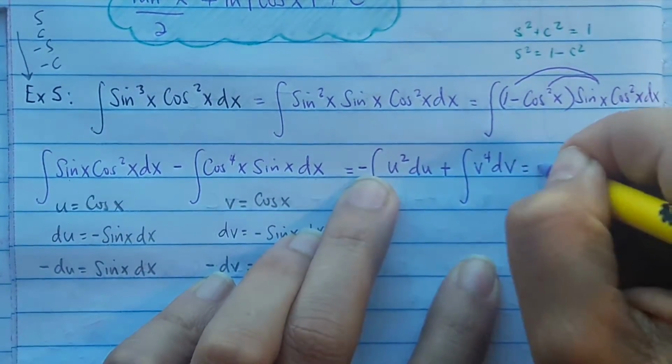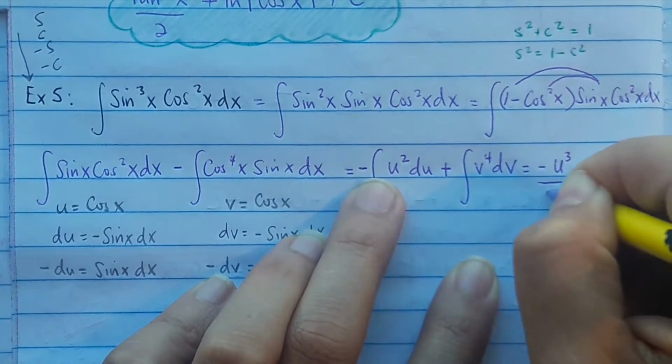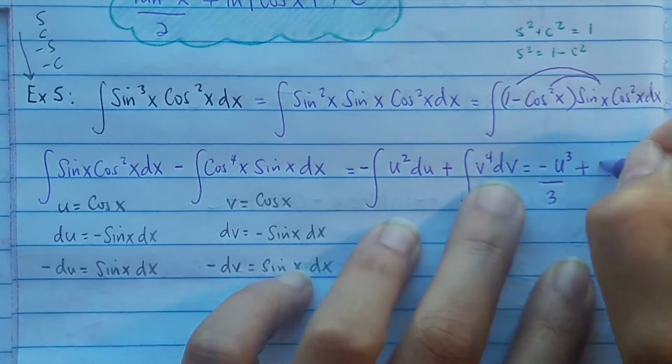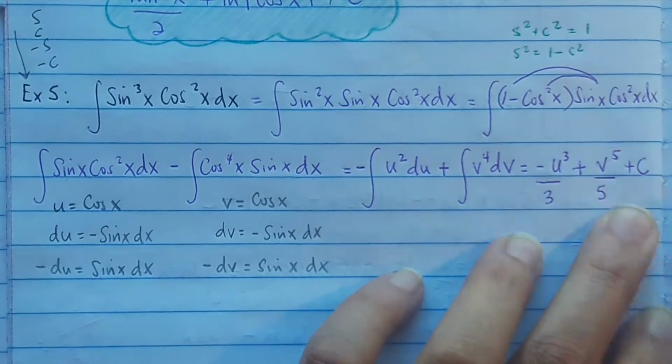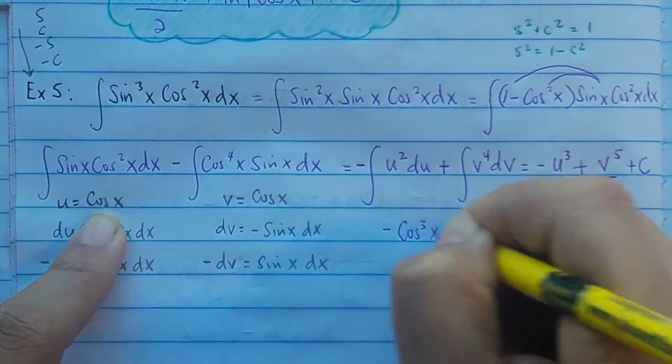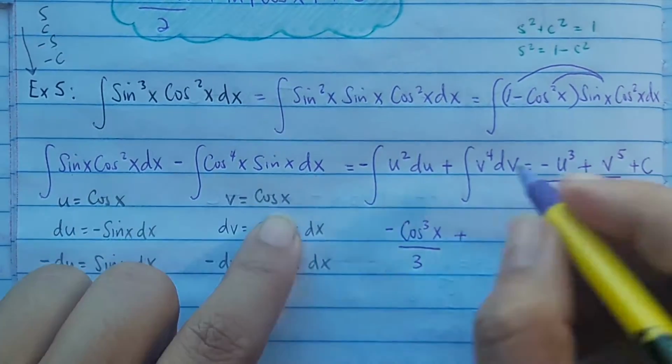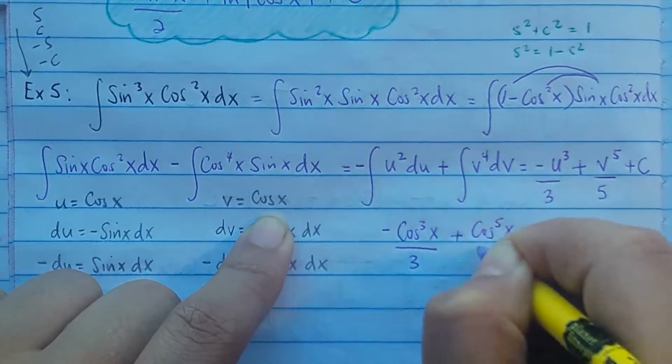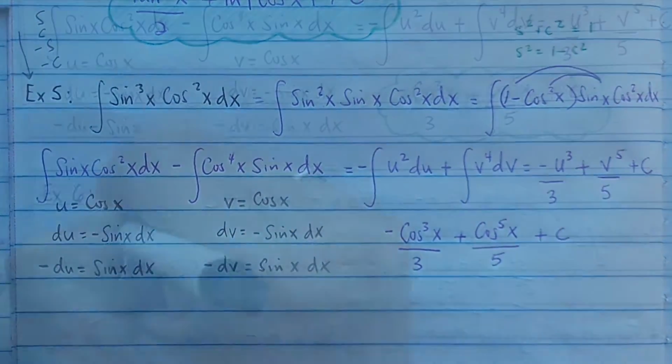Integrating that, we get negative u cubed over 3 plus v to the 5th over 5 plus c. Now we substitute what those are. u was cosine x, so cosine cubed x over 3, plus v was cosine, so cosine to the 5th power over 5, plus c.